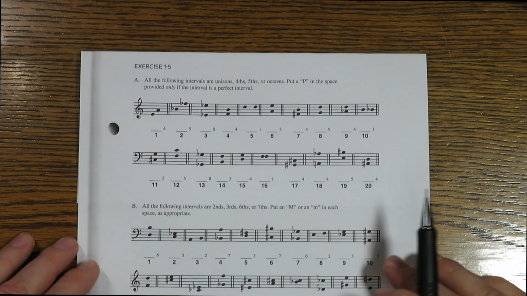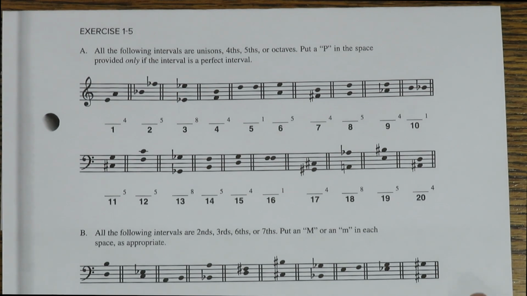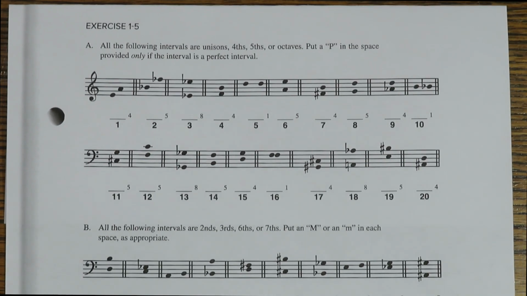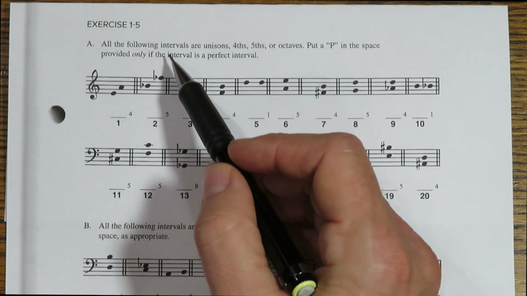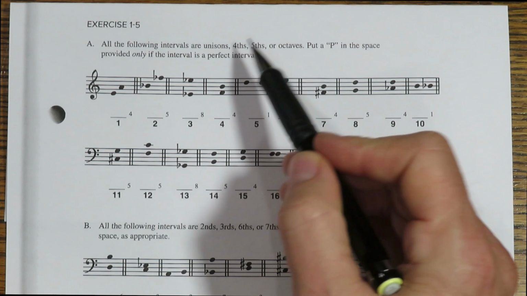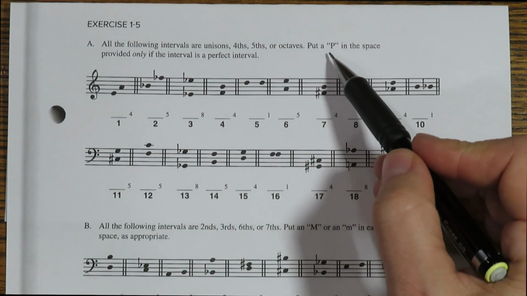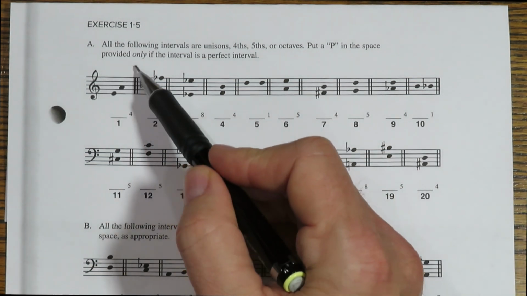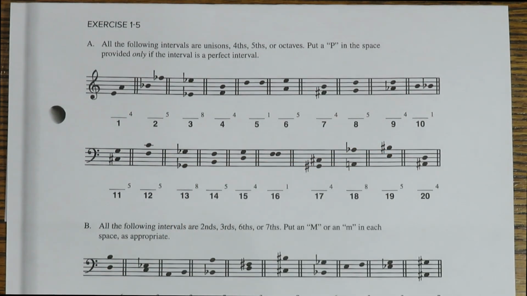Okay, now let's zoom in a little bit there. Okay, so all of the following intervals are unisons, fourths, fifths, or octaves. Put a P in the space provided only if the interval is a perfect interval.